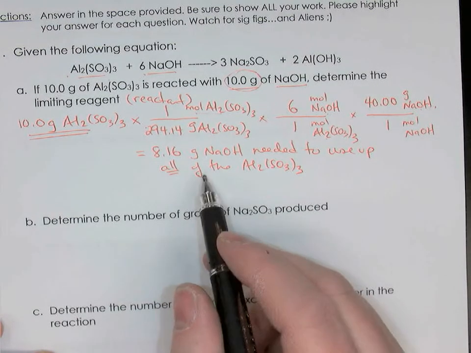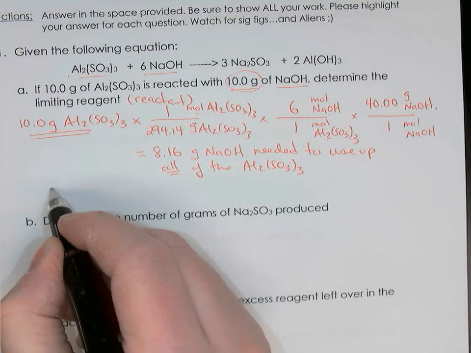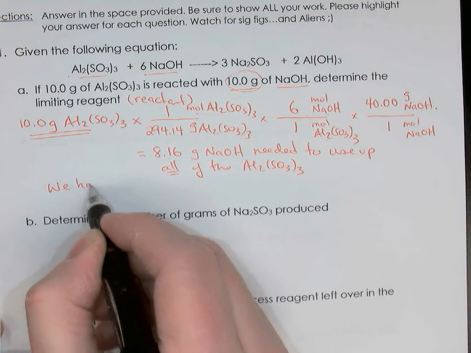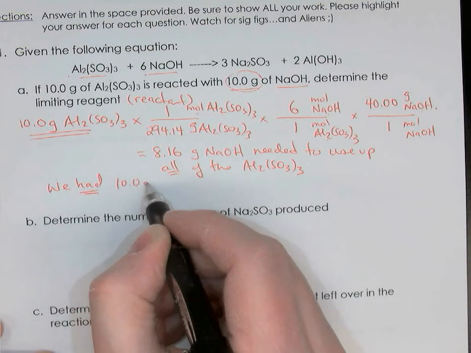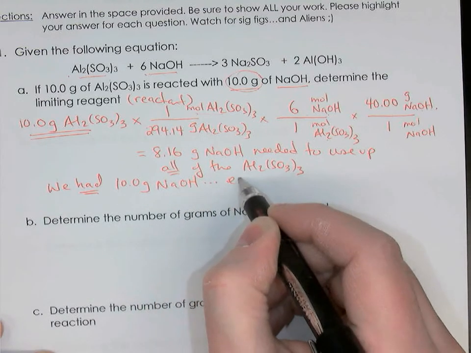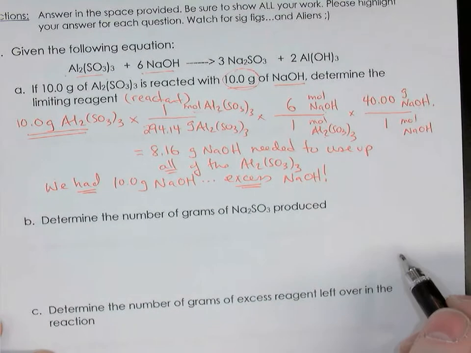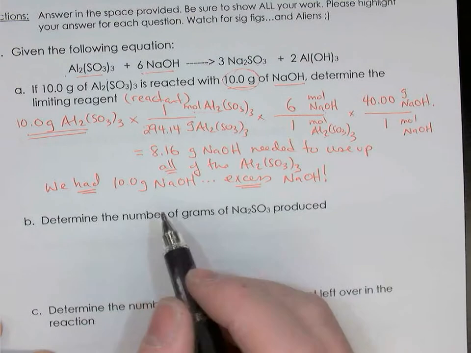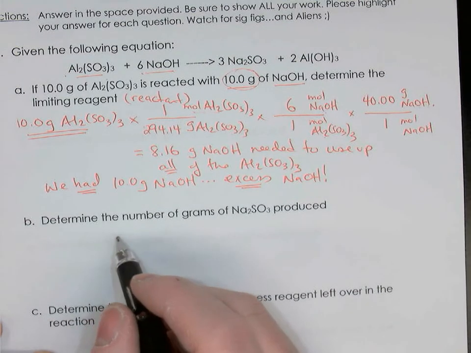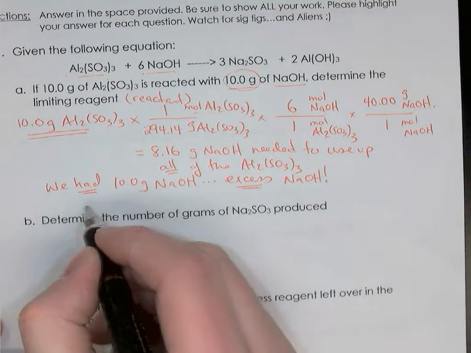Now, what can we do with this number? Well, the key now is to compare it to how much we had. So we look back at the question and we notice we had 10 grams of sodium hydroxide, which means we have excess sodium hydroxide. Okay, we only needed 8.16 grams, but we had 10 grams, so we had more than enough sodium hydroxide. The sodium hydroxide then is in excess. It will not run out during the reaction. In fact, there will be leftover sodium hydroxide at the end of the reaction.